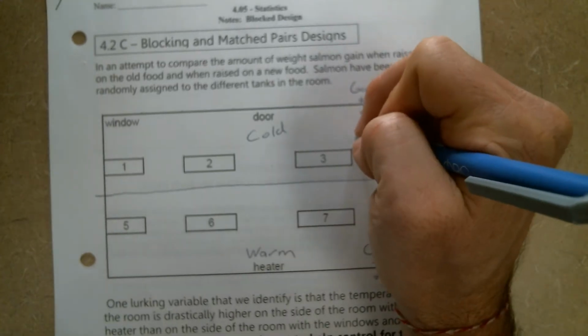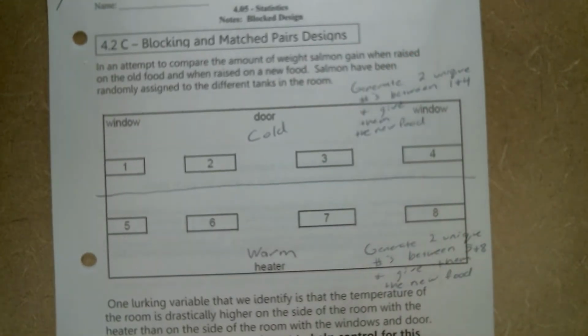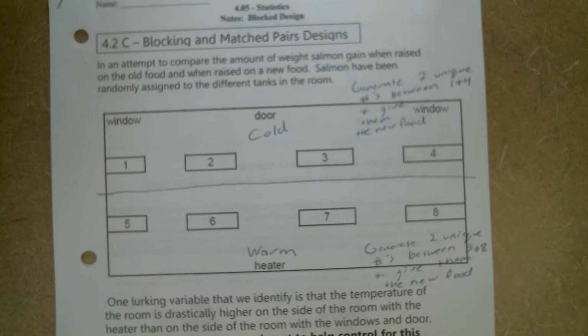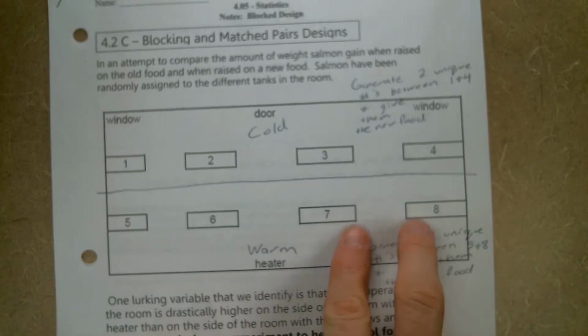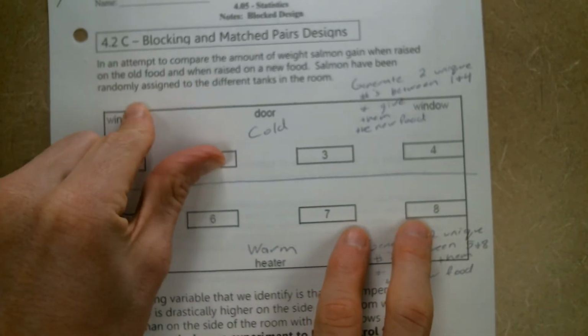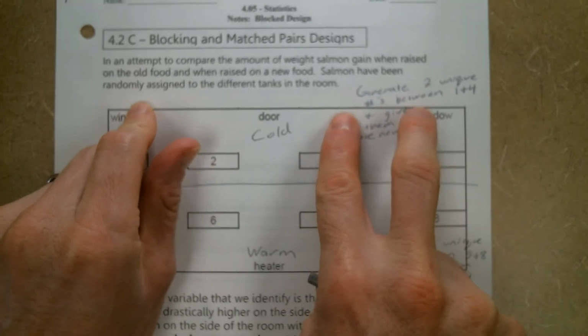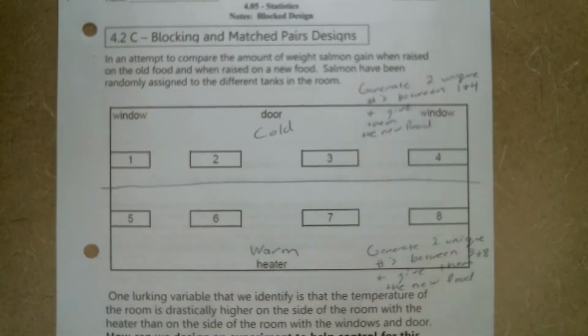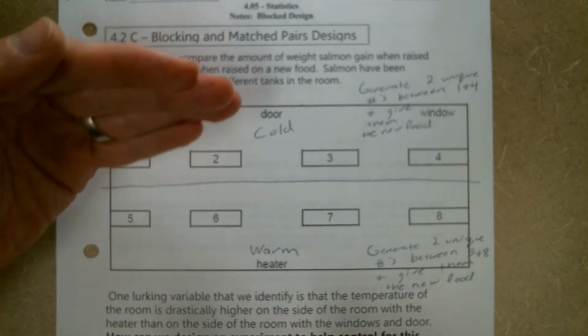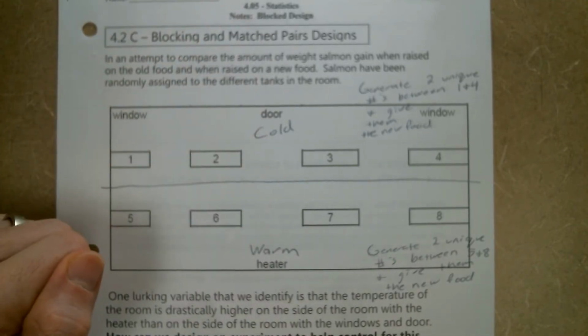In this way, I'm guaranteeing that there's going to be 2 new foods on this side, 2 new foods on this side, 2 old food on this side, 2 old food on this side. And I'm balancing it so that I'm controlling for the temperature variations.